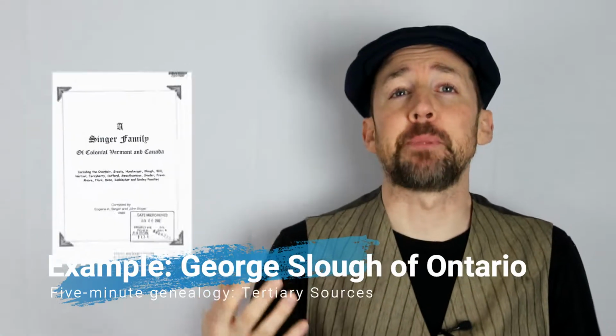Let's take an example where assuming good intent will lead you astray. Eugene Singer's A Singer Family of Colonial Vermont in Canada. First self-published in 1996, Singer's work was the only published genealogy of the George Slough who married and had a family in Pennsylvania in the late 1700s and then died in Ontario, Canada around 1811 or 1812. Singer asserted that his George Slough was the eldest son of Philip Slough and Margaretha Herzl of Northampton County, Pennsylvania. They did have a son named George, and he was about the right age and came from Pennsylvania. He looked a lot like Singer's George.